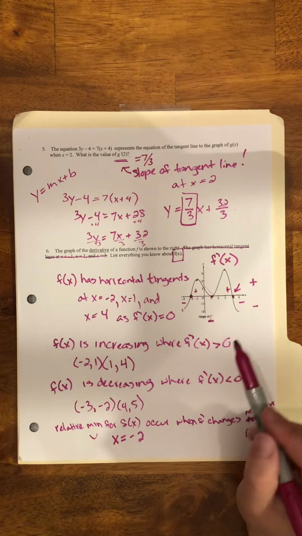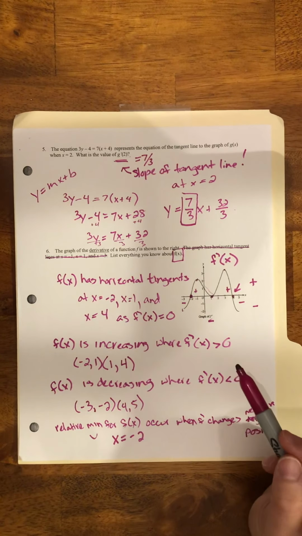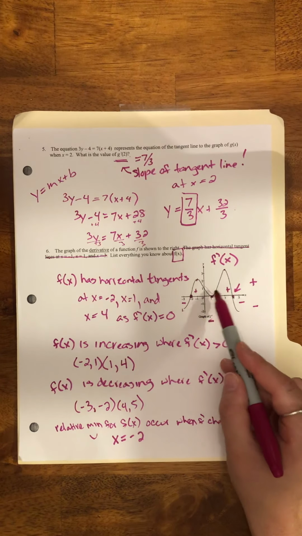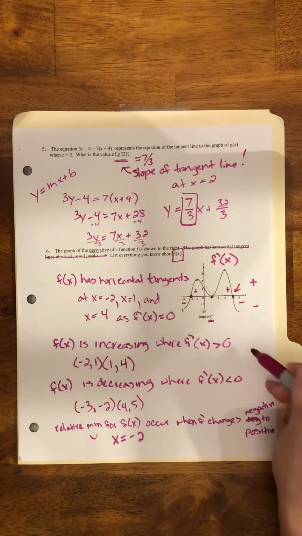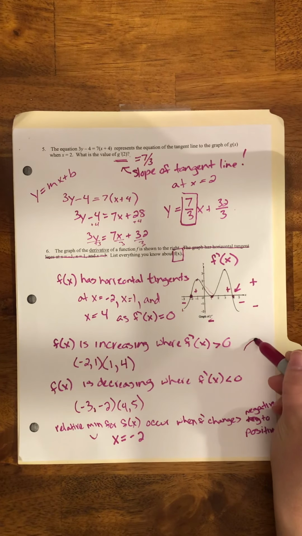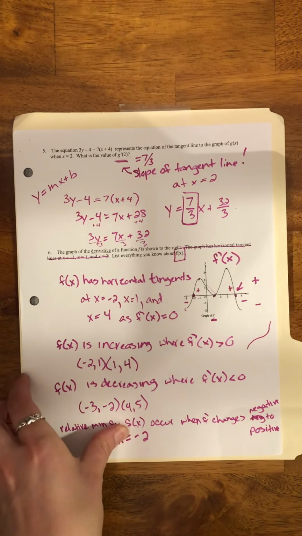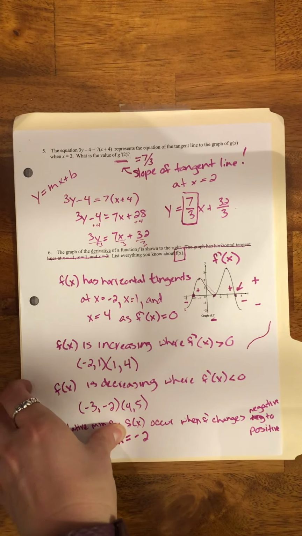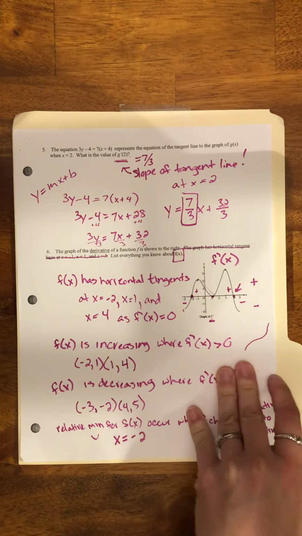At x equals 1, it's neither a min nor a max because I'm going from positive to positive. So that means that on the graph of f of x, you're going positive and then positive some more, but somewhere there's a horizontal tangent. Okay, moving on a little bit more. I know this is long, but hopefully you're skipping through to the parts that you need.